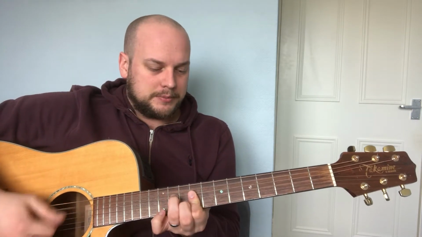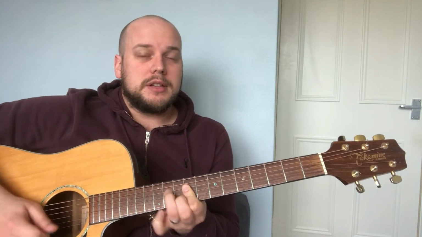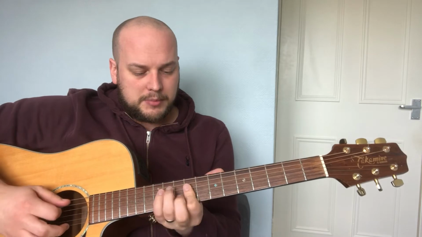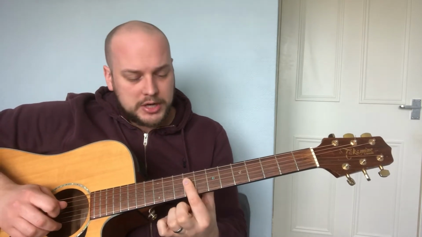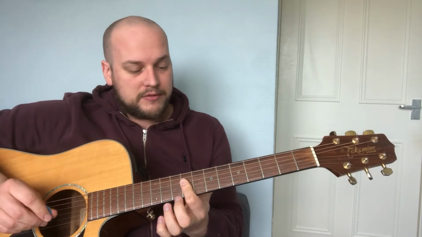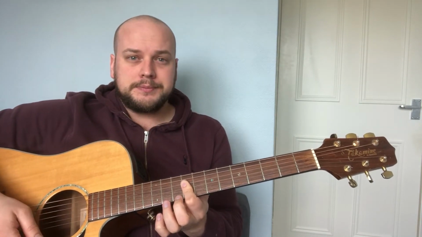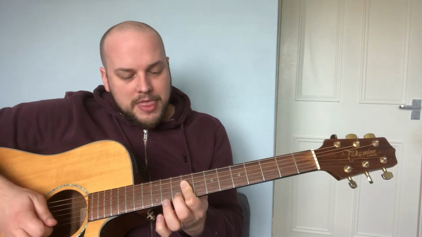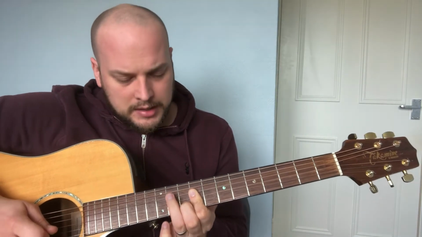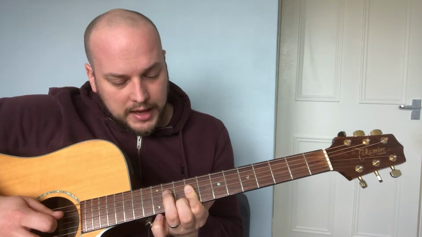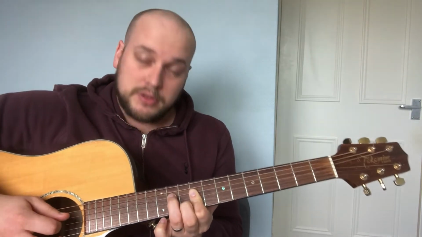So the first thing is this chord here. Let me show you how to play it first and then I'll explain what it is and how you can think about it. If you were to bar with your first finger on the D string, the G string and the B string at fret 9, so that's that, and then bring your second finger onto fret 10 of the B string, and then skip a string and put your third finger on fret 11 of the D string.